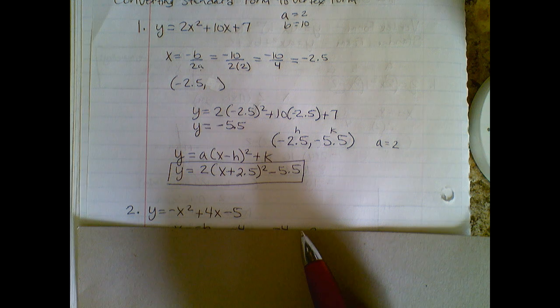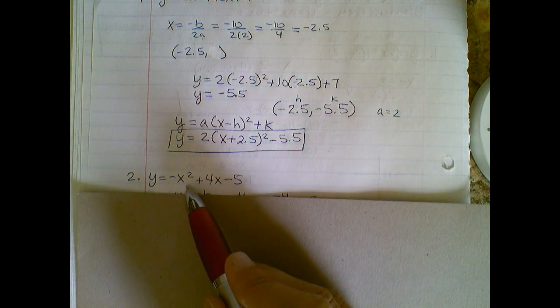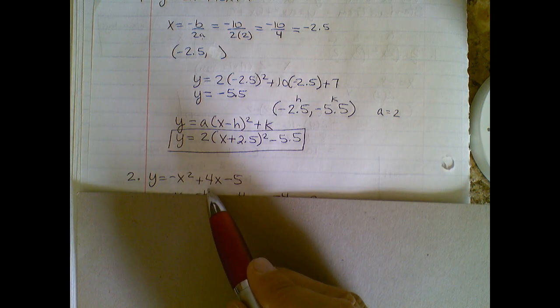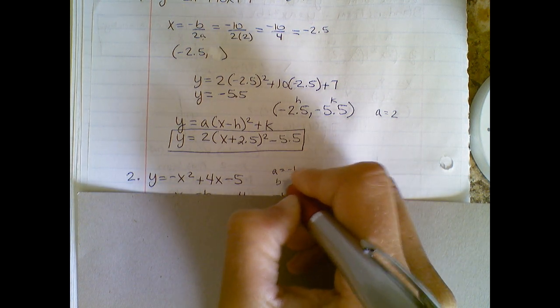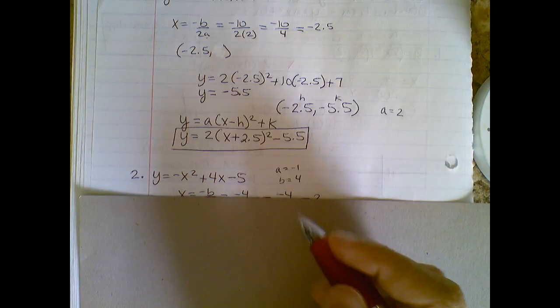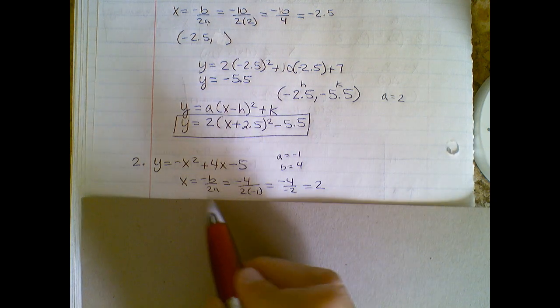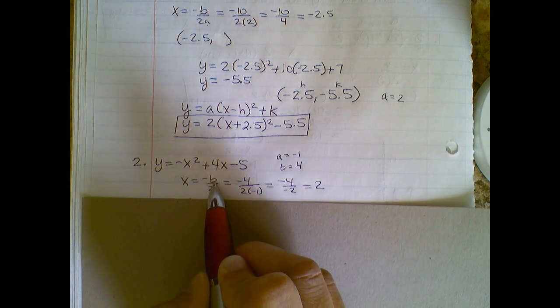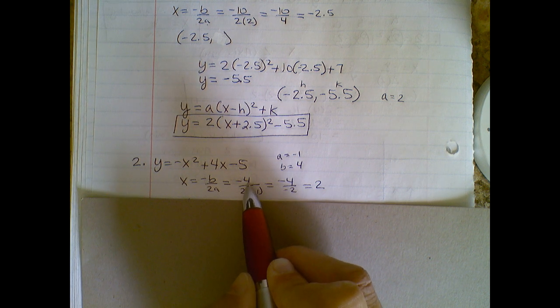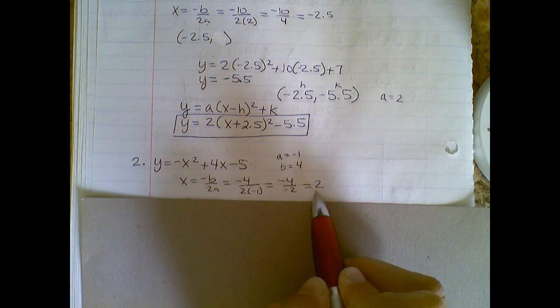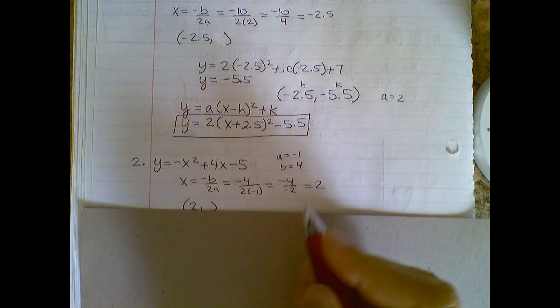So let's try one more of these. So we have y equals negative 1x squared plus 4x minus 5. So our a is negative 1 and our b is 4. We need to find our vertex to start off with. So we have negative 4 divided by 2 times our negative 1. So negative 4 divided by negative 2 is positive 2. So that's our x value.